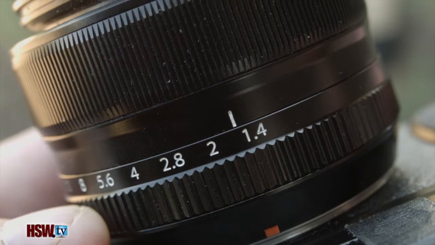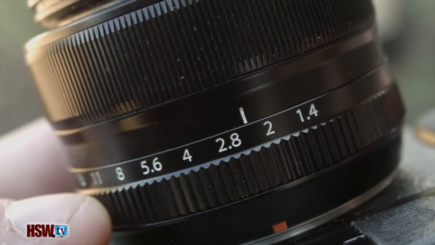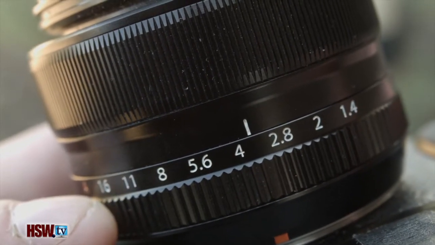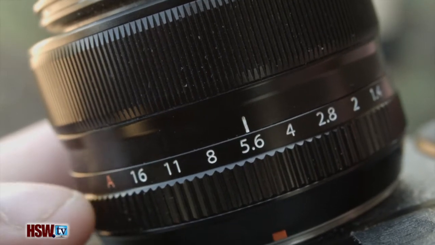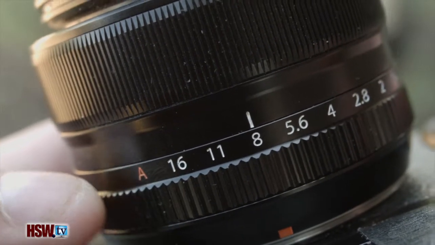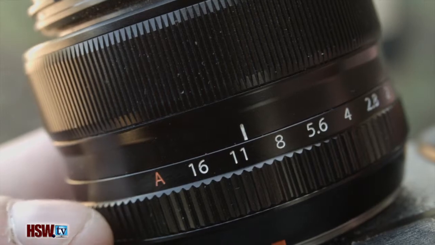The last point I want to touch on is that most DSLR cameras, with each click of the aperture dial, it's not one stop, but actually 1/3 stop of light change. So every 3 clicks is one full stop.